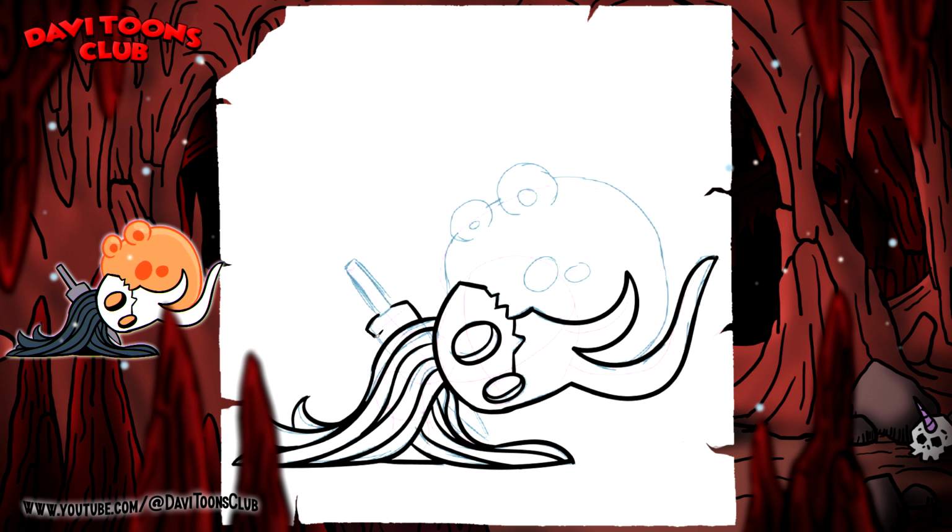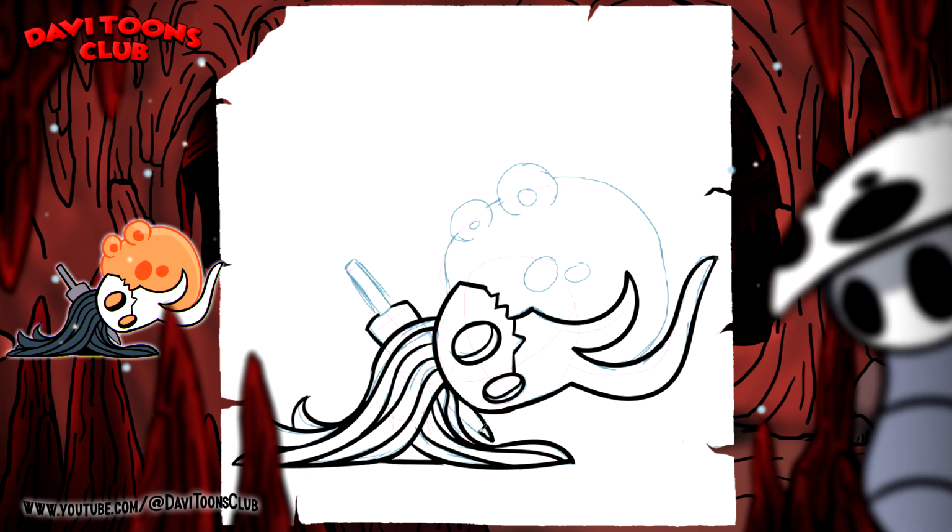Now draw the sword on his back, known in the game as a nail, positioned diagonally and partially hidden by the cloak.